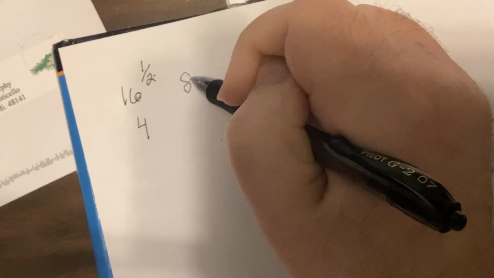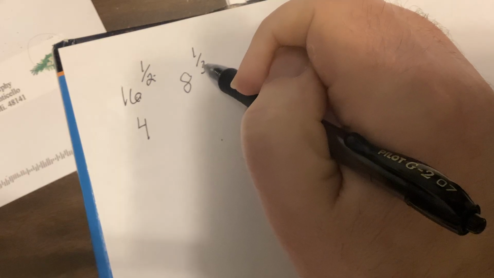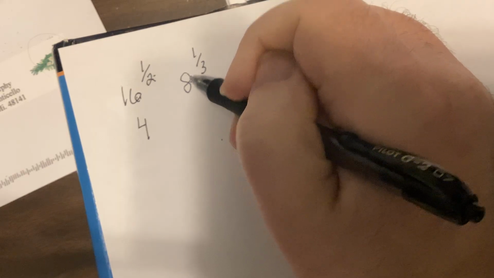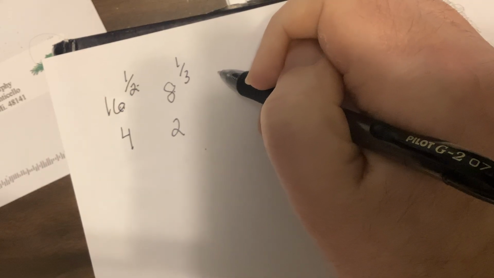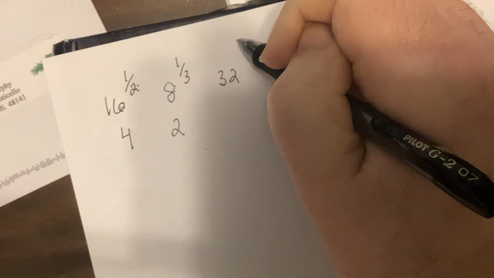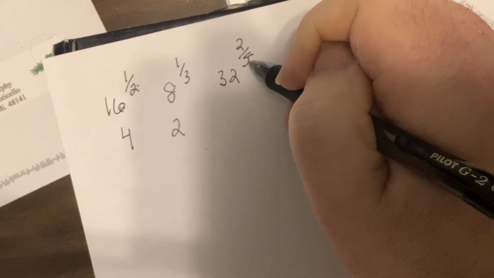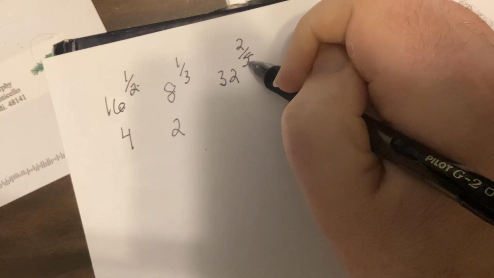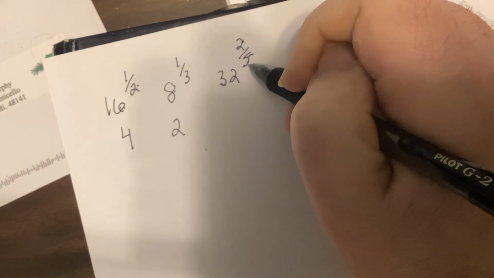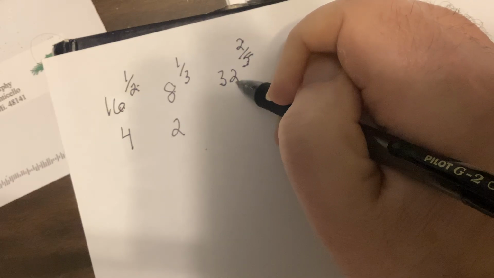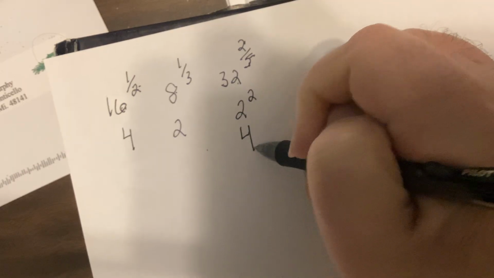So if I said 8 to the 1/3 power, that would be the cube root of 8, which is 2. If I said 32 to the 2/5, that would mean at some point I have to take the 5th root, then I have to square it. So the 5th root of 32 is 2. 2 squared is 4.